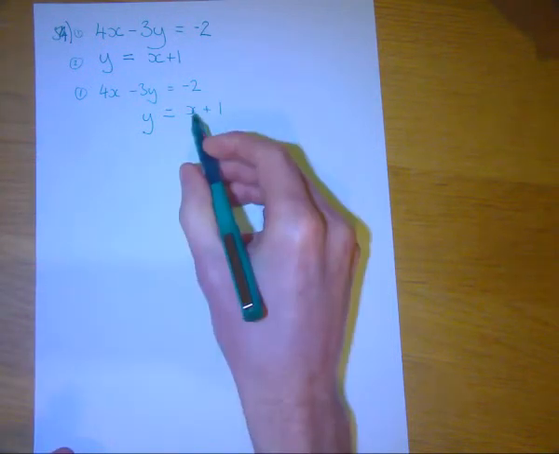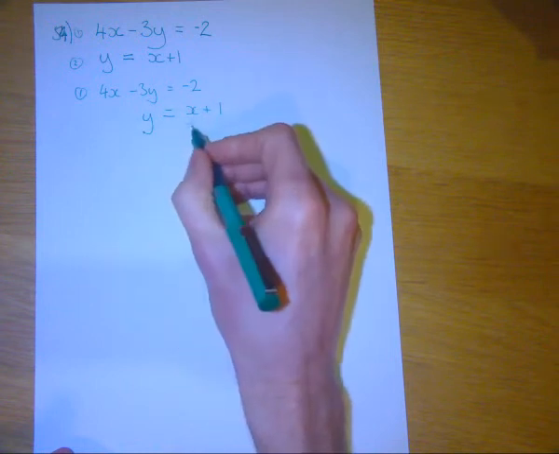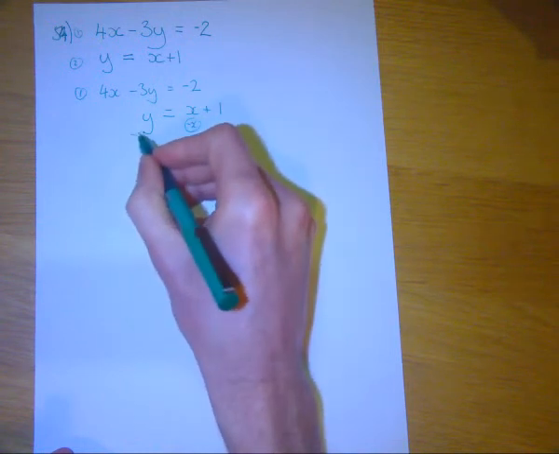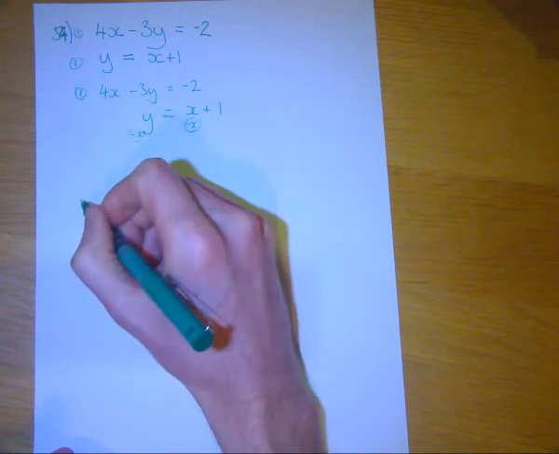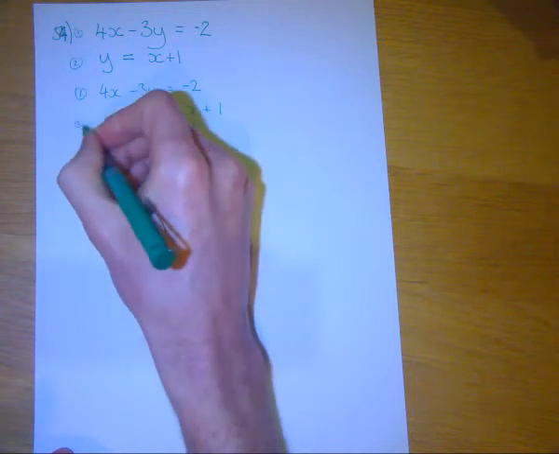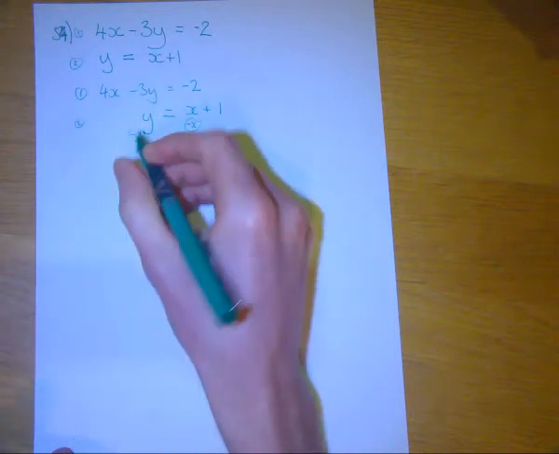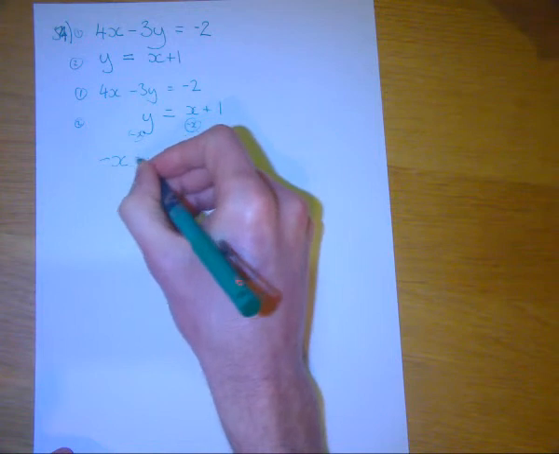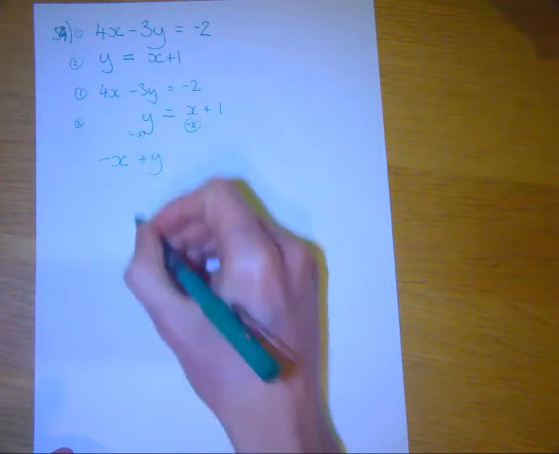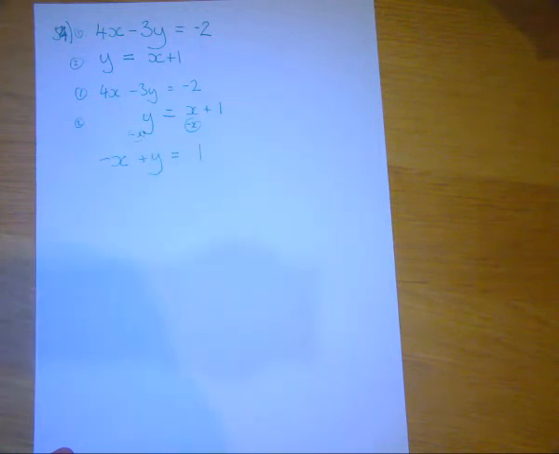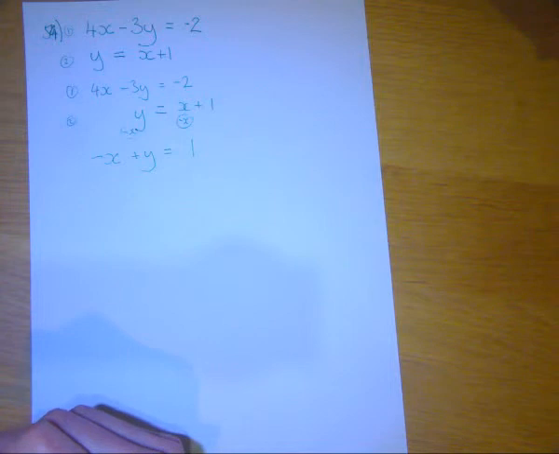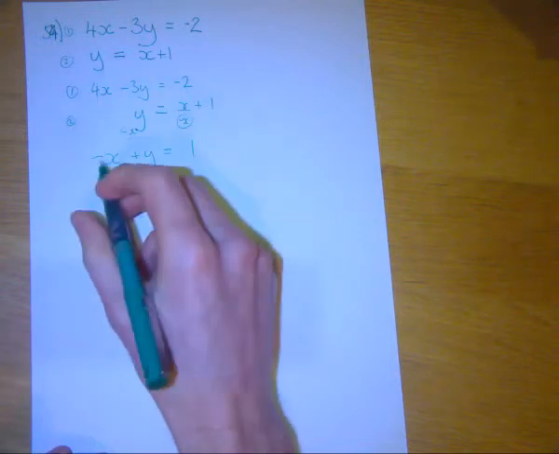Now, I want my x on this side really, so to get rid of that I need to do a minus x. So I'm going to do a minus x on this side. This was equation 2, by the way, sorry. So I've now got minus x plus y, because it's a positive y, equal 1. That is equation 2.